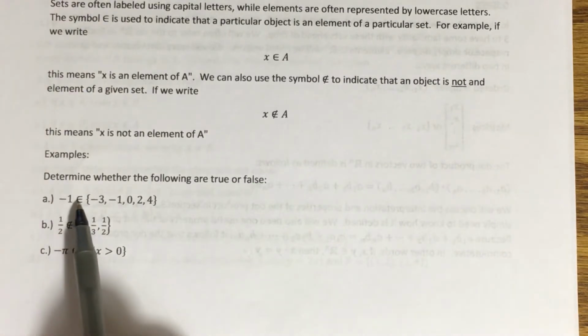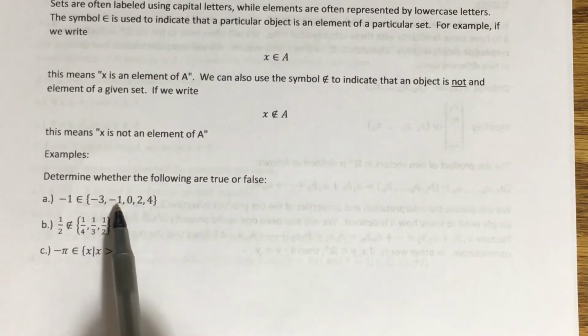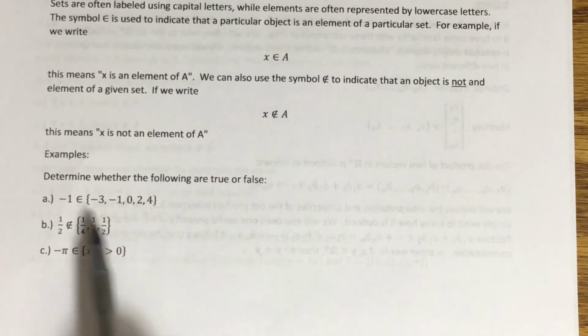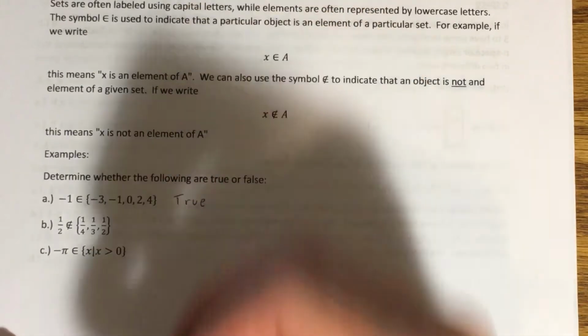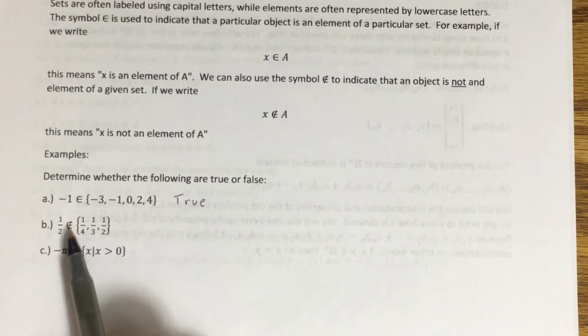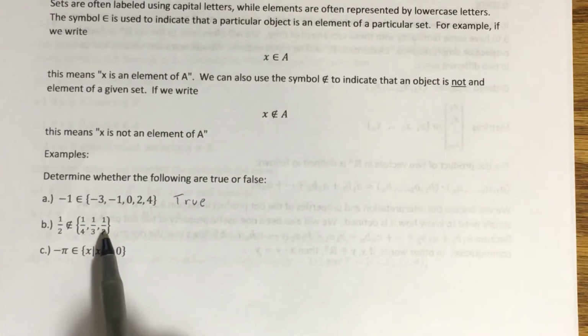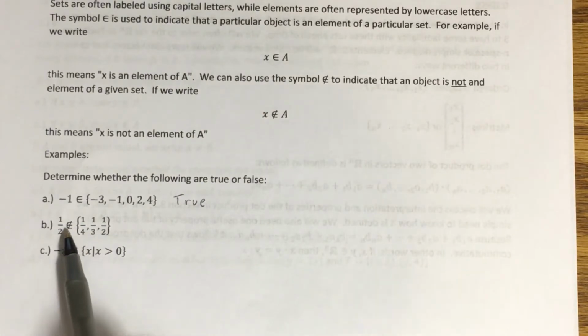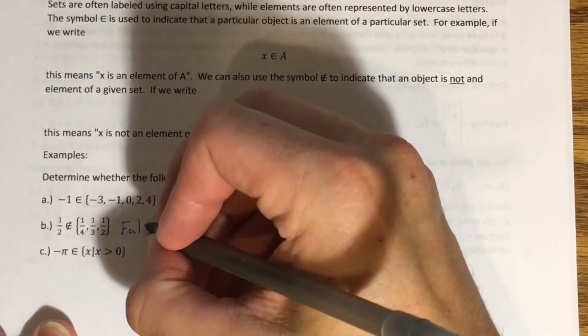Is -1 an element of this set here? Well, I can see that -1 is one of the elements listed in this set. So this would be true. -1 is an element of that set. True. Okay. This next example says 1/2 is not an element of this set here. This set contains the fractions 1/4, 1/3, and 1/2. 1/2 does belong to this set, so it would be incorrect to say that it does not belong to this set. In this case, I would say false.